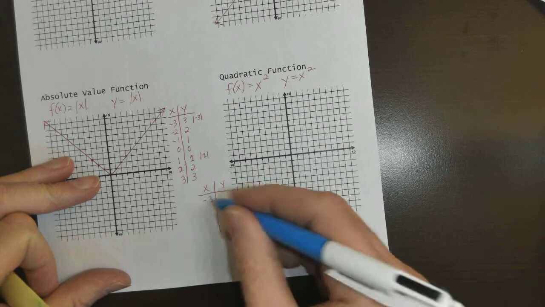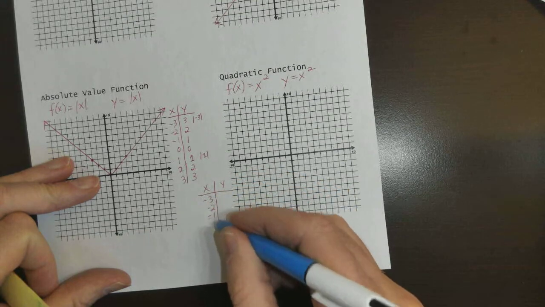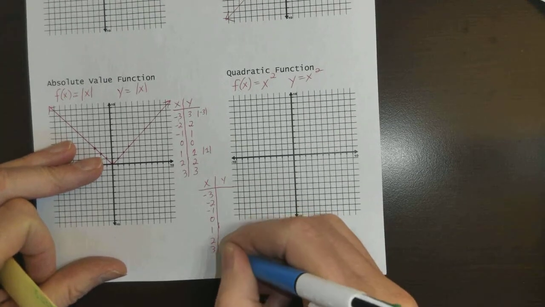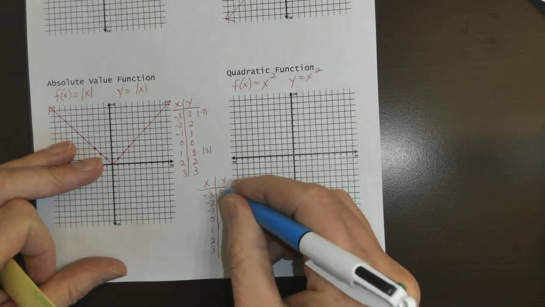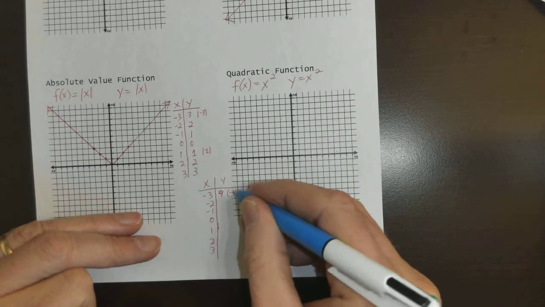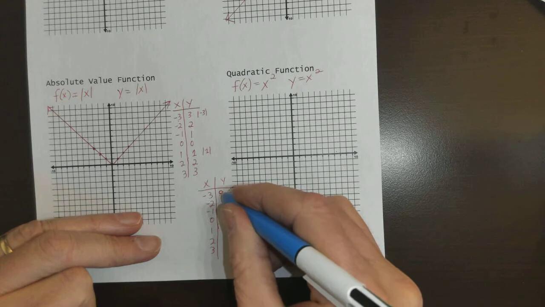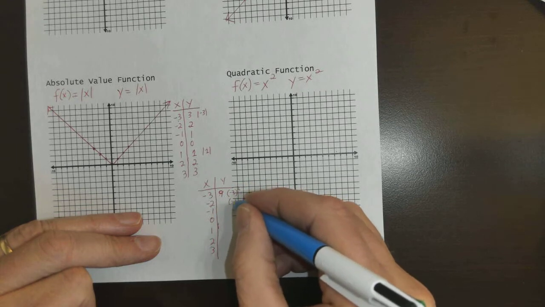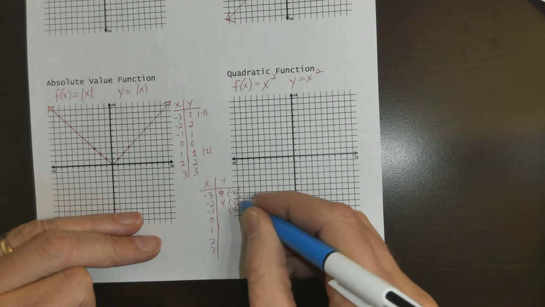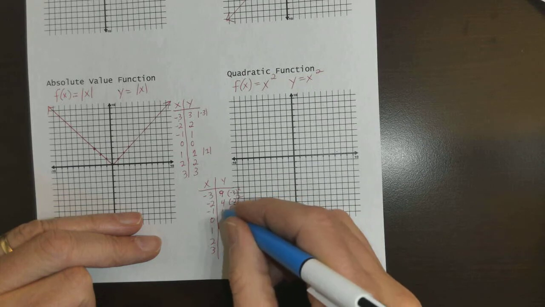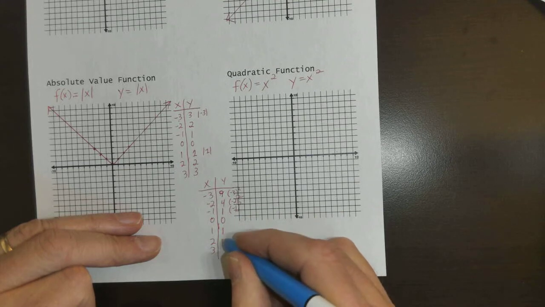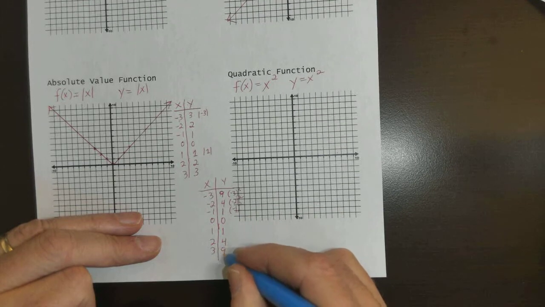If I do the same thing with negative 3, negative 2, negative 1, 0, 1, 2, 3, I'm getting the parent function graphed nicely so that we can go pretty quickly later. When we square negative 3, we get positive 9. When we square negative 2, we get 4. Negative 1 squared is 1. 0 squared is 0. 1 squared is 1, 2 squared is 4, 3 squared is 9.